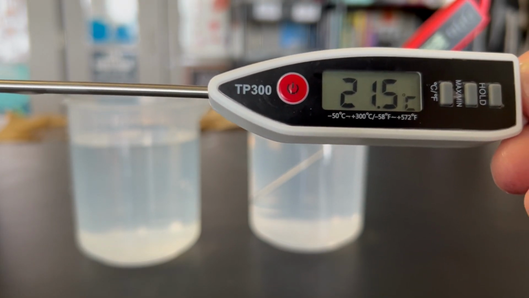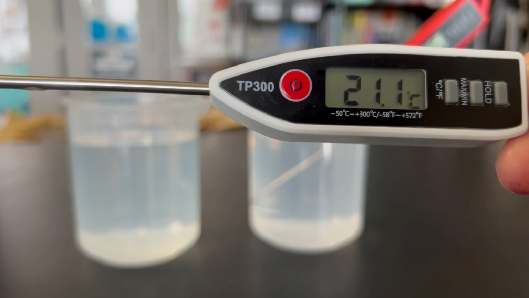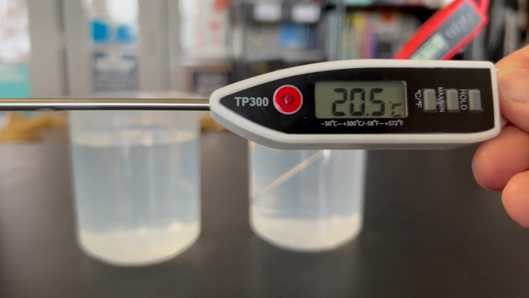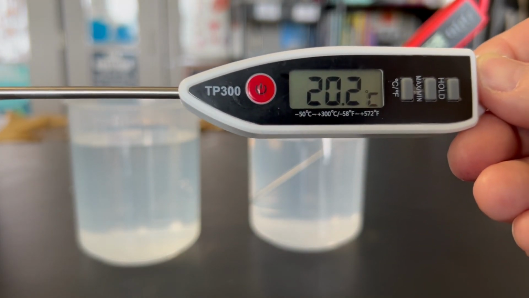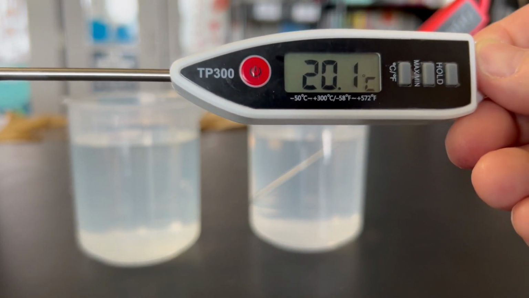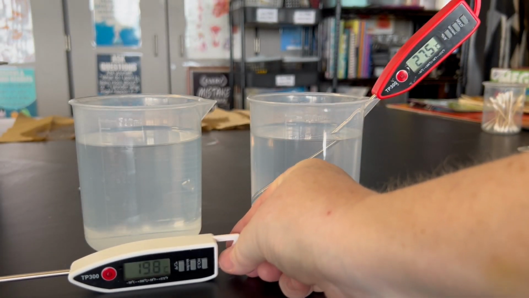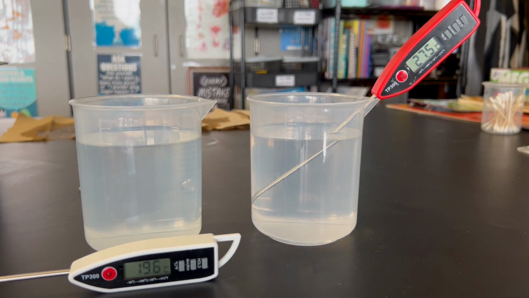Okay, what do you notice is happening? All right, again, I'm not doing anything, simply holding this thermometer in the air after removing it. Okay. I'm gonna set this one here on the lab bench. I'm gonna do the same thing with this one.